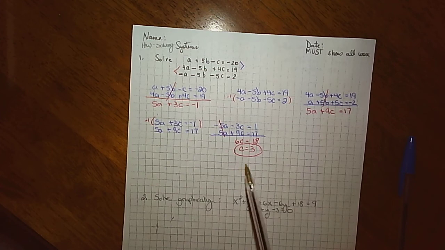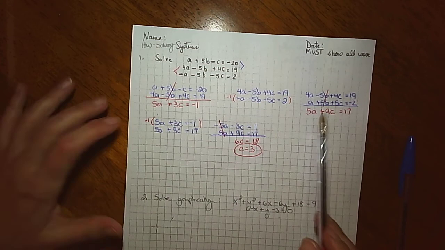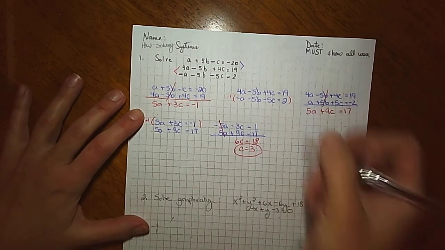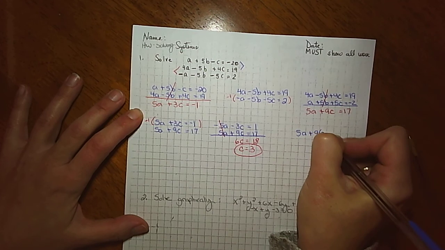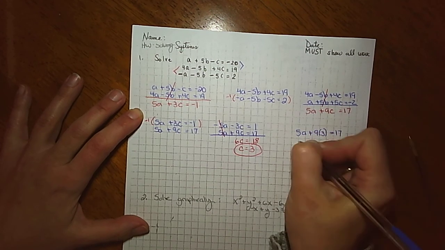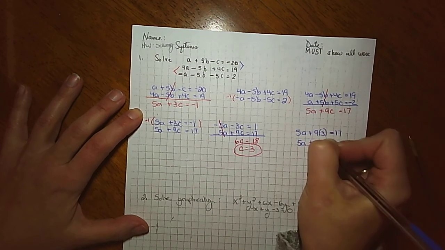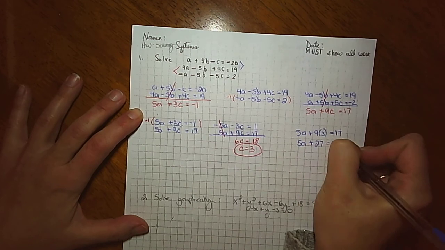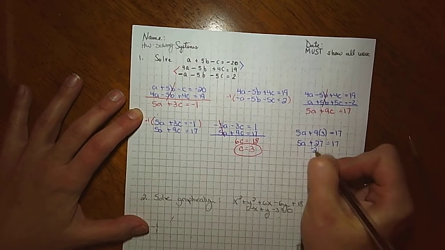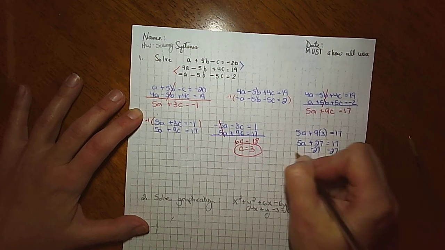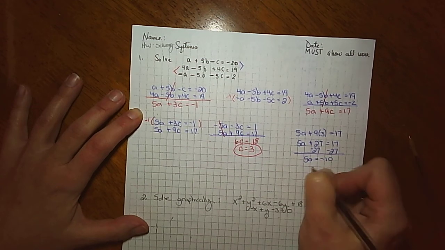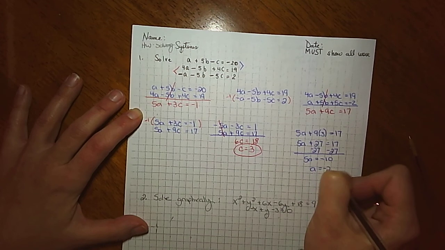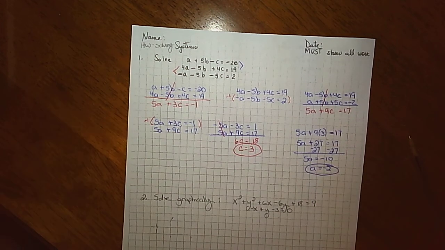Now using this, go back to either one of the red equations from the lines before. Let's just use this one. And what I'm going to do now is where I see the letter C, plug in 3. So I end up with 5A plus 27 equals 17. Subtract over the 27. I end up with 5A equals negative 10. So A is negative 2. I found two of the three pieces.